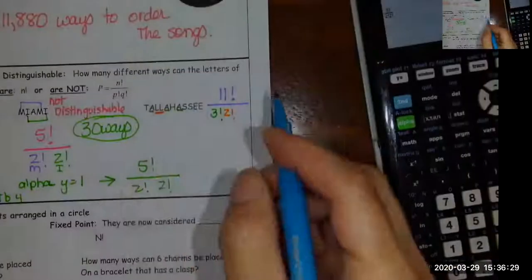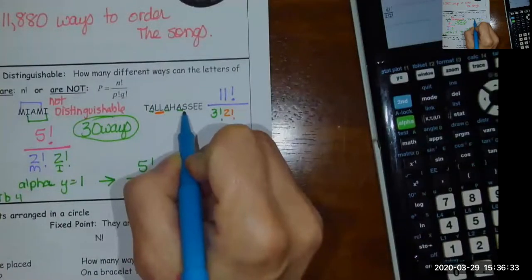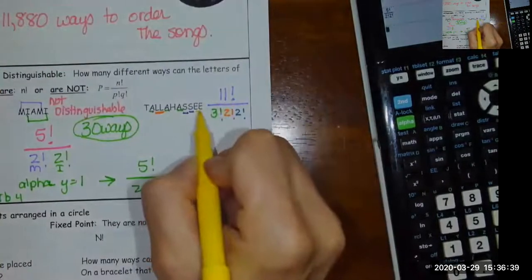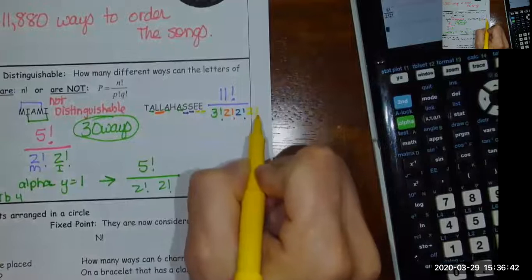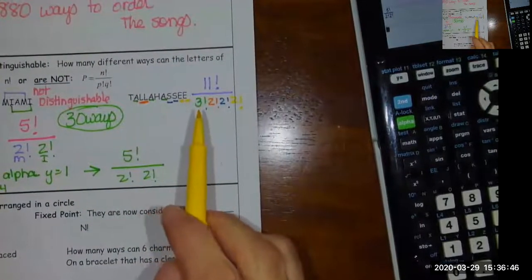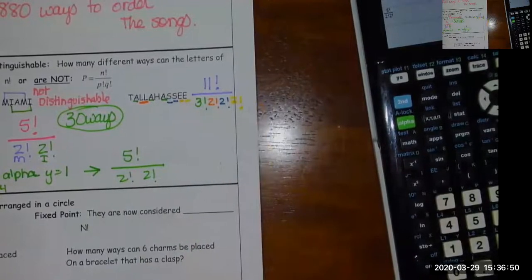And then I have 2 S's, so that's 2 factorial. Then I have 2 E's, so that's 2 factorial. Does it make sense to you how you count those? Anything that's doubled or tripled or whatever, however many of them are, you write a factorial.